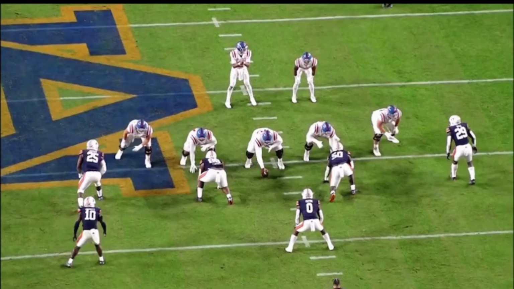I kind of forgot about that. We're going to watch it from this angle. Matt Corral is very good at pump fakes, and I think that's going to matter when he gets to the NFL. He is very violent. He sells his pump fakes really well, which I was not expecting.